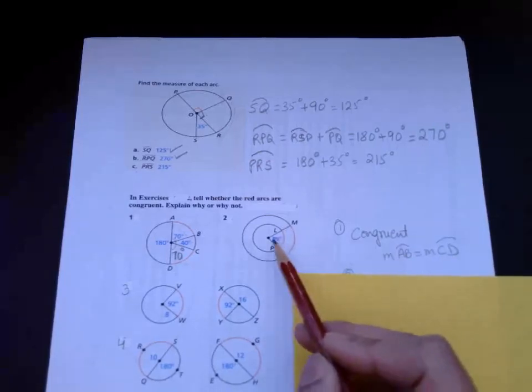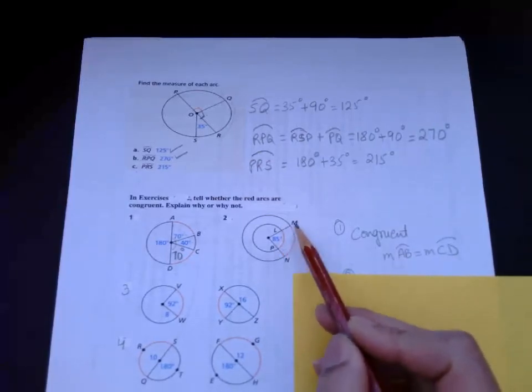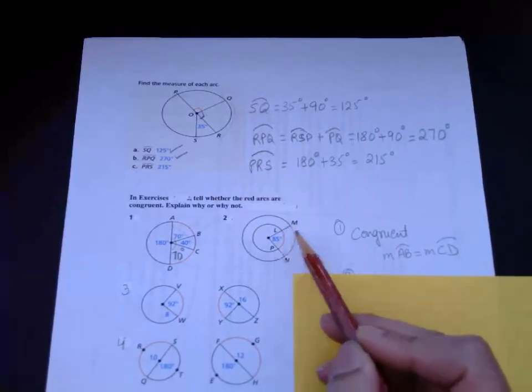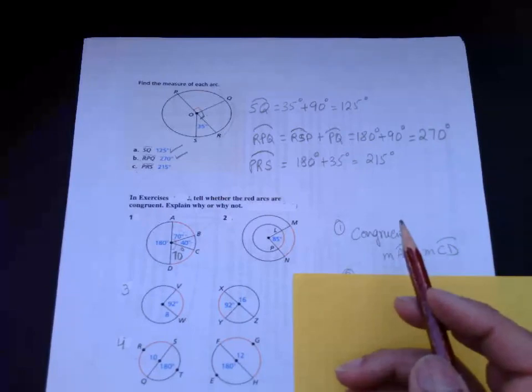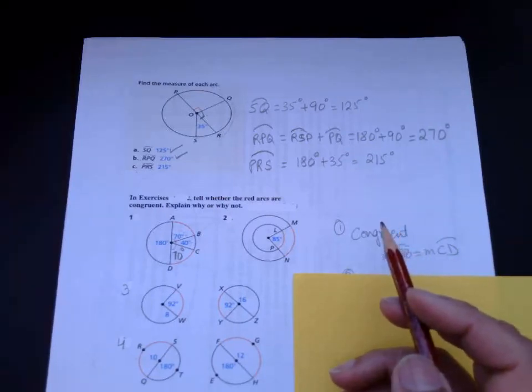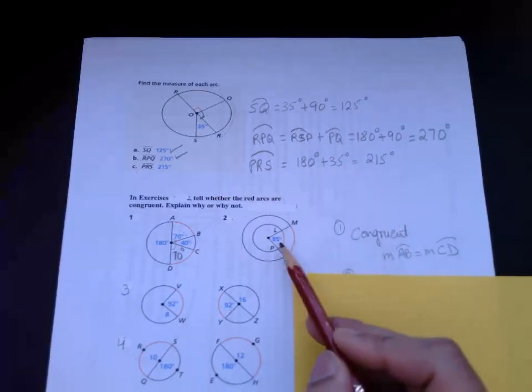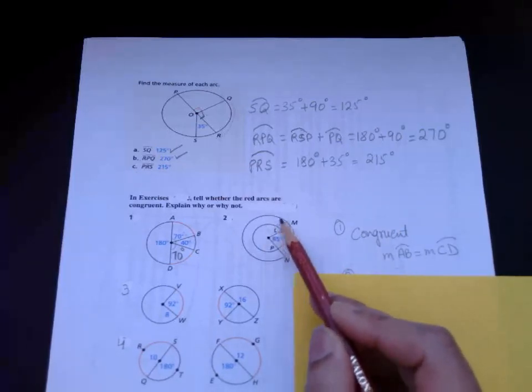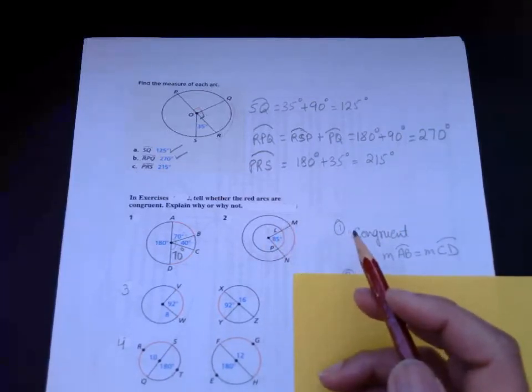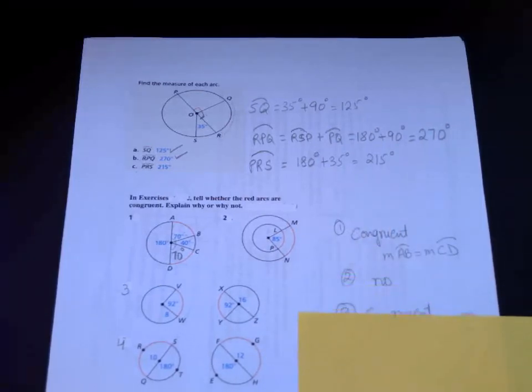Question number 2. Are these arc lengths, arc LP and arc MN, congruent? Yes or no? They are not congruent because these two circles are similar, they are not congruent circles.